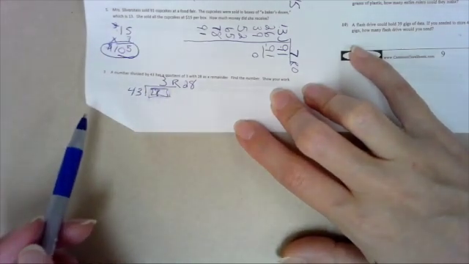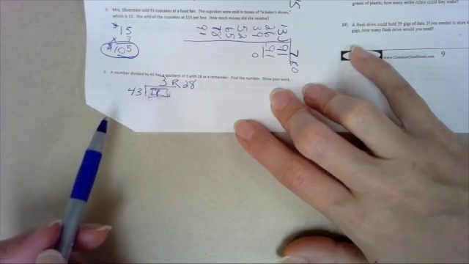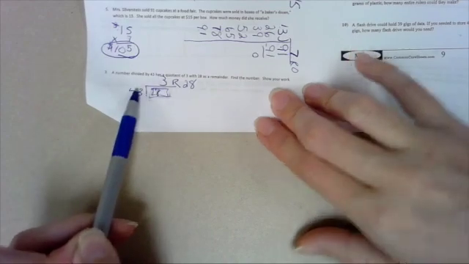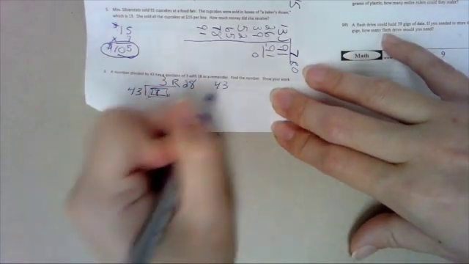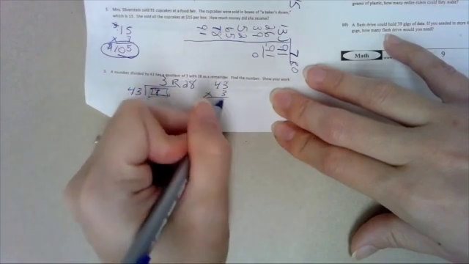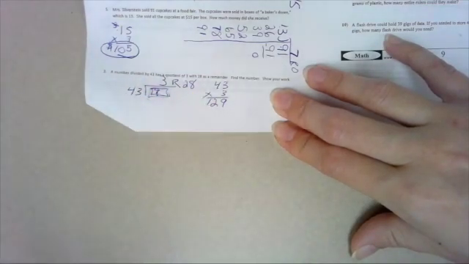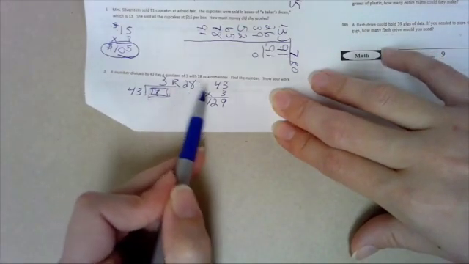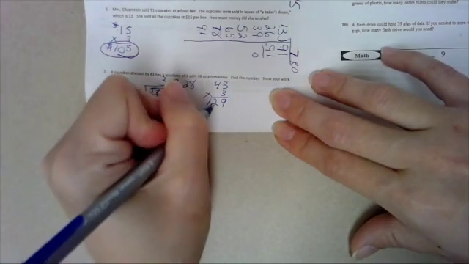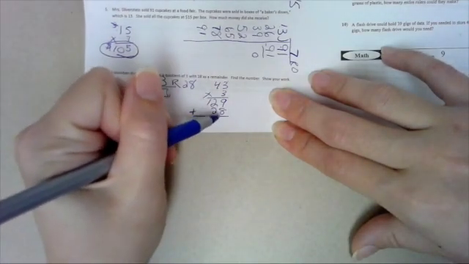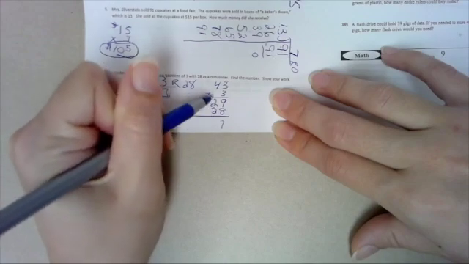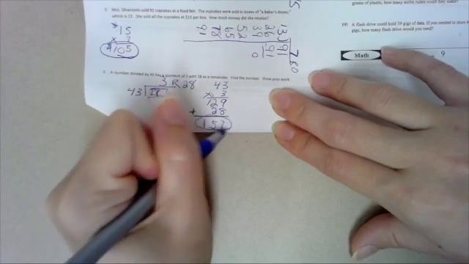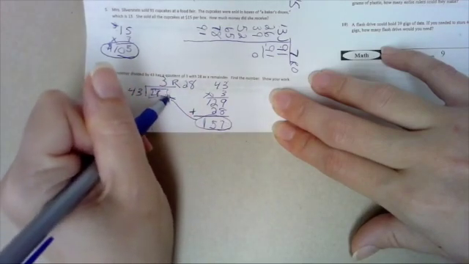Remember how we check division? We check division with multiplication. So we're going to multiply our quotient times our divisor. 43 times 3. 3 times 3 is 9. 3 times 4 is 12. But we have a remainder. So we have to add this remainder into what we have so far. So we're going to add 28 more. So 9 plus 8 is 17. 2 plus 2 is 4. Plus 1 more is 5. And 1. So 157 is the number, the dividend that goes in the box.